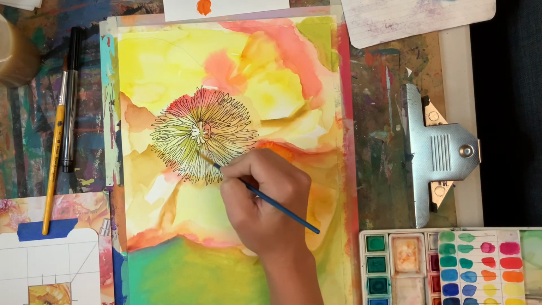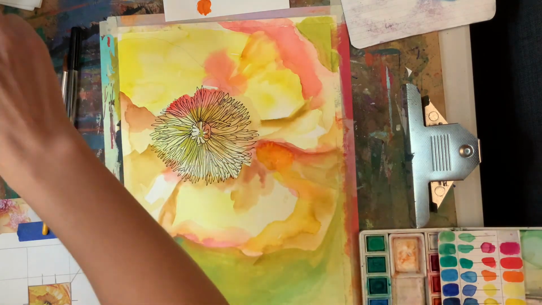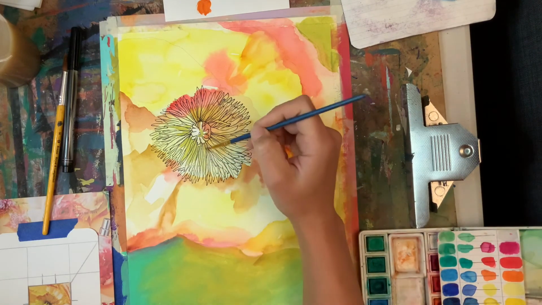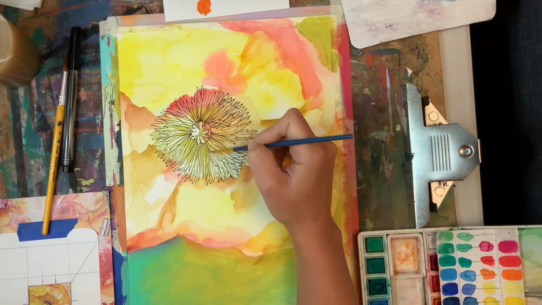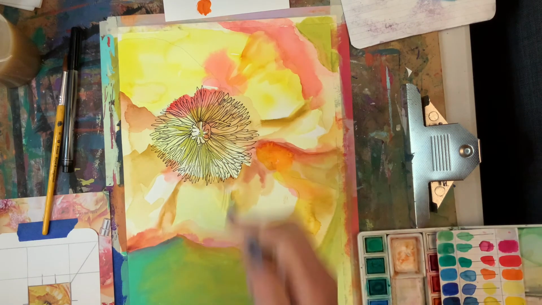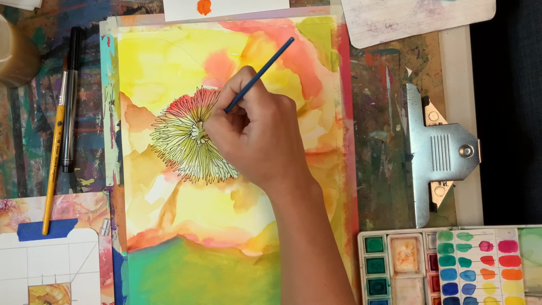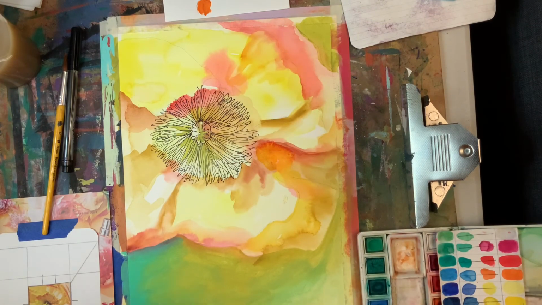I'm thinning it out so that it's really translucent. So I'm getting the color, but it's not covering up my lines too much. This one's easy to do because it's pretty transparent anyways.